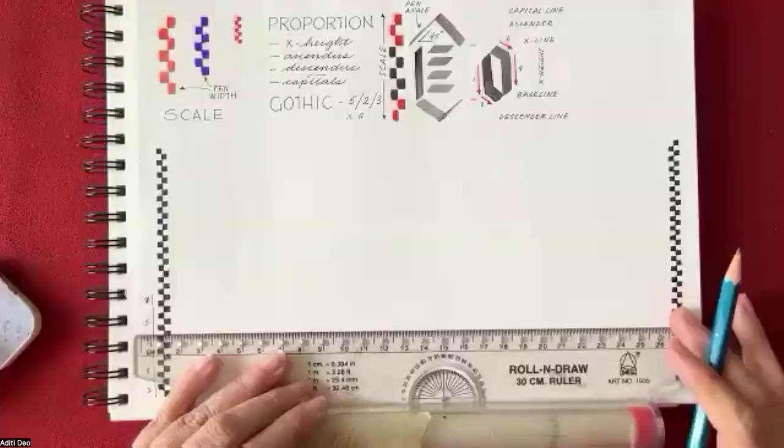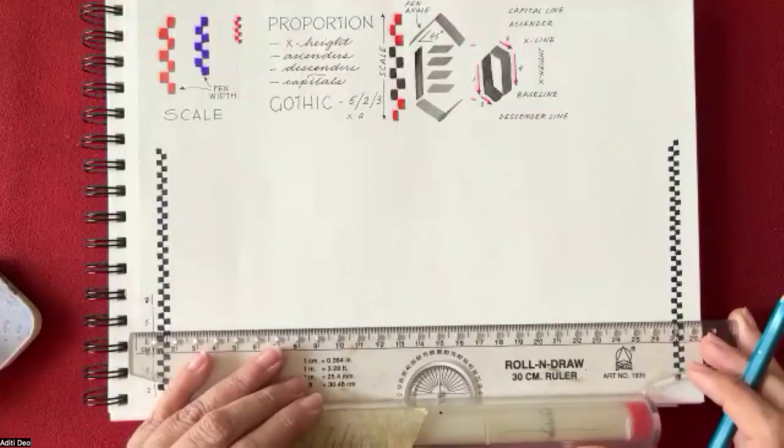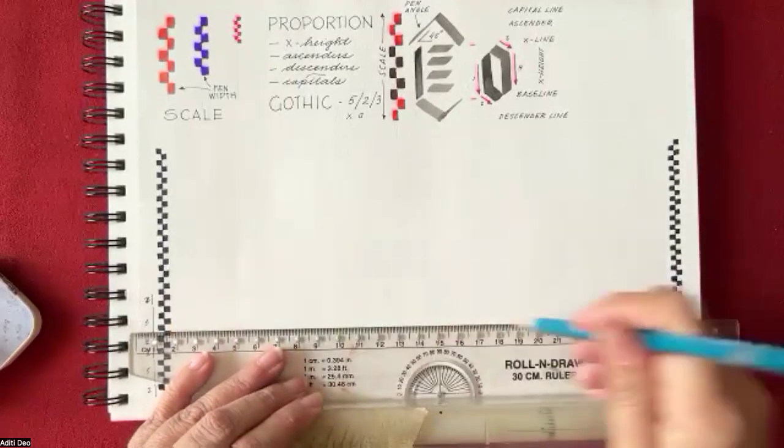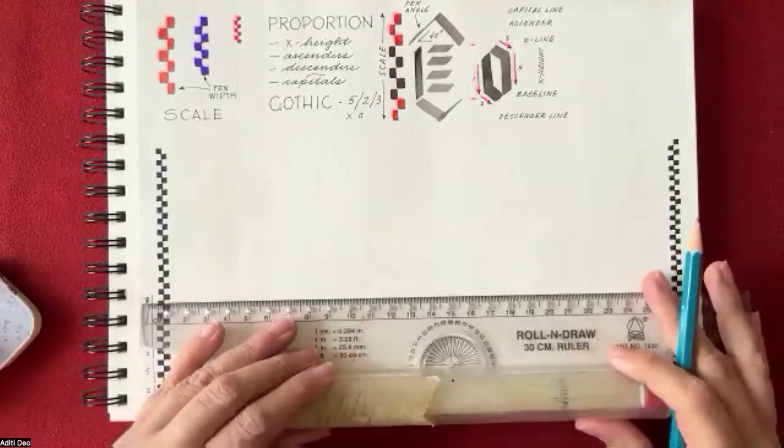Aditi, do you want us to leave space between each 252 set or just go ahead? No, you don't need to leave space.